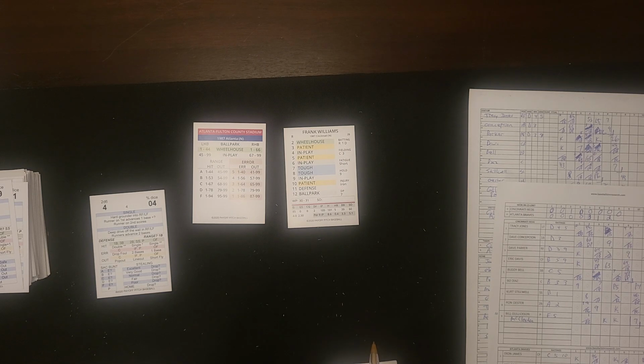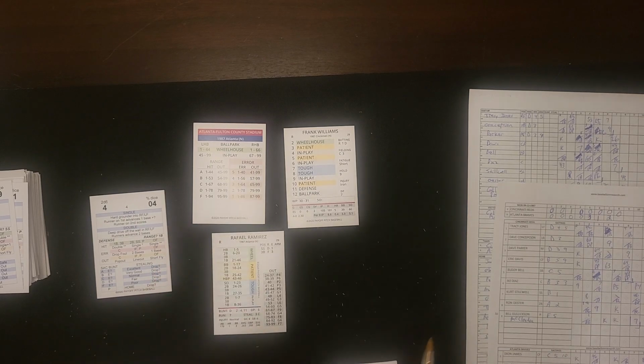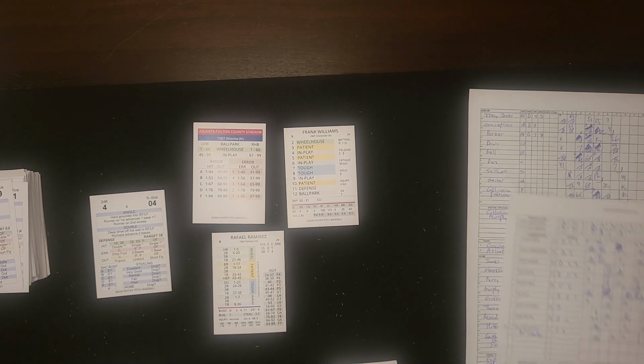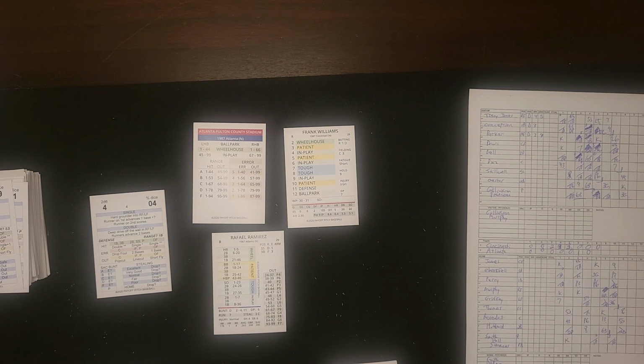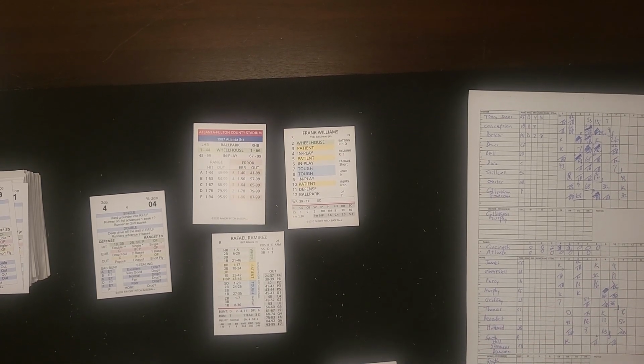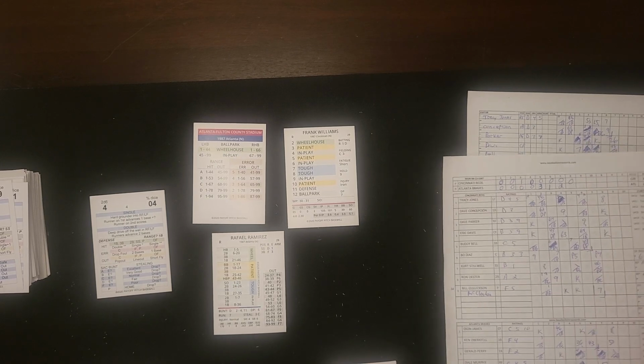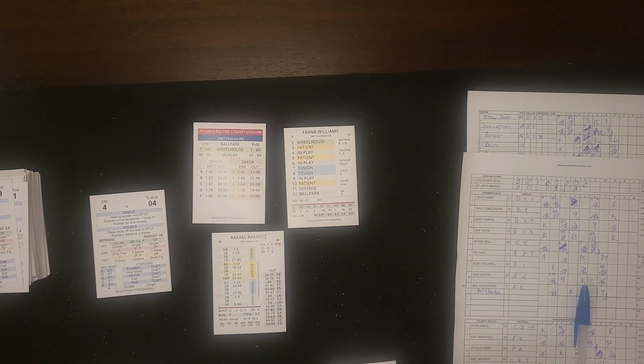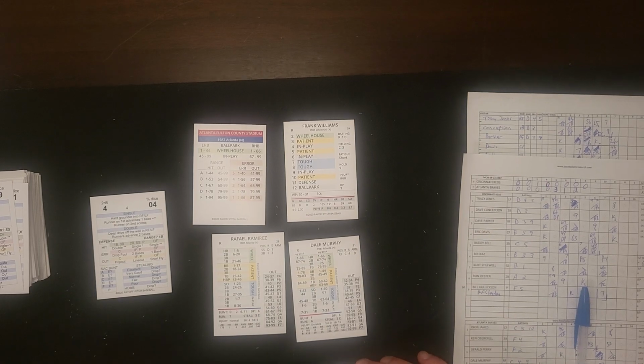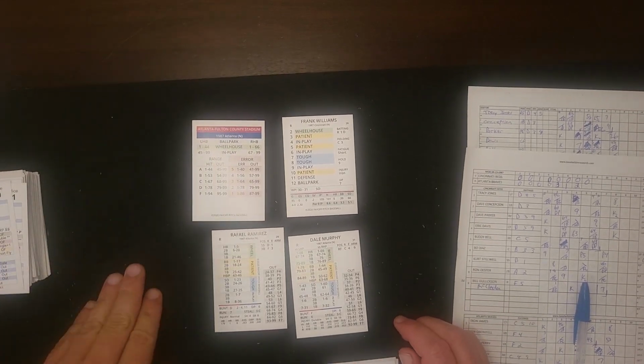Let's see who they want to use here. They're going to use Rafael Ramirez. So Ramirez will pinch hit against Williams, and Murphy will face the normal batter Murphy in the order.